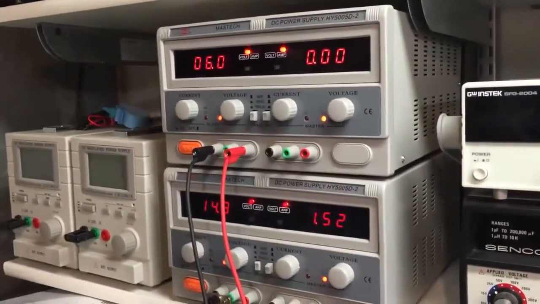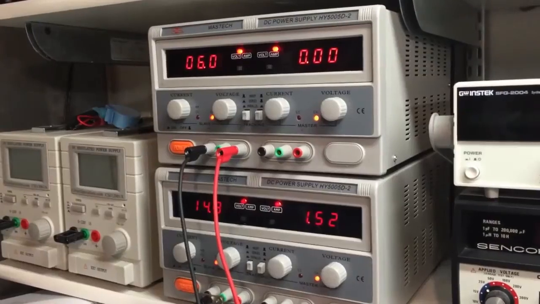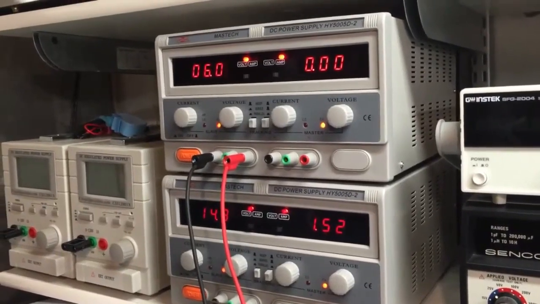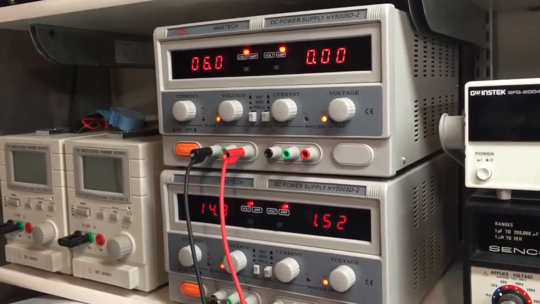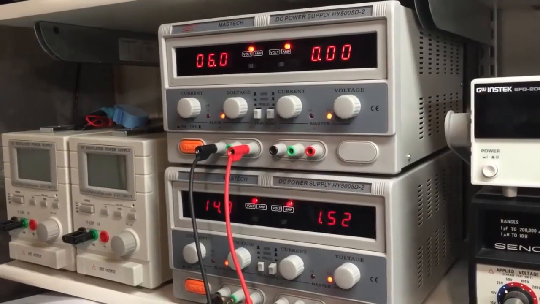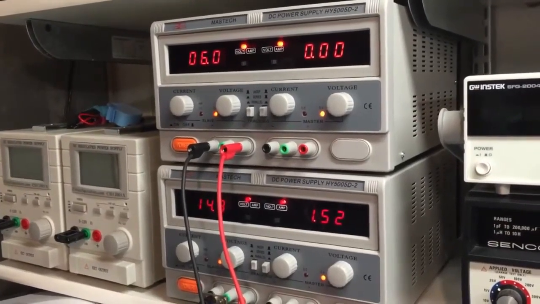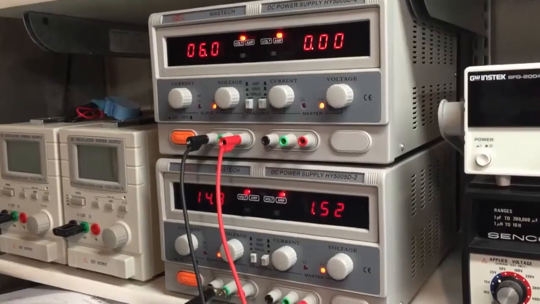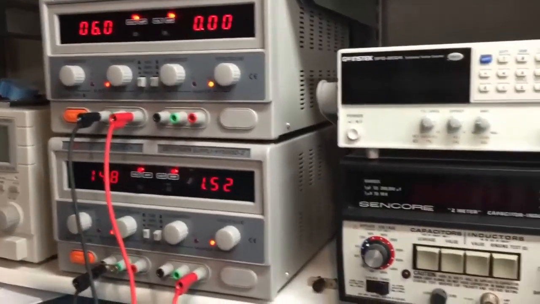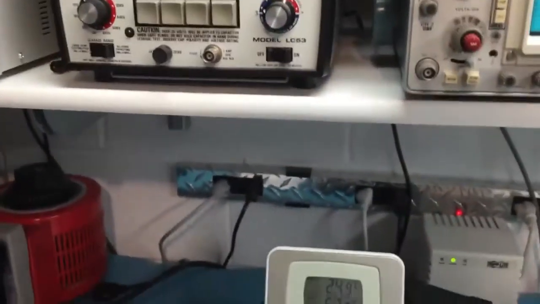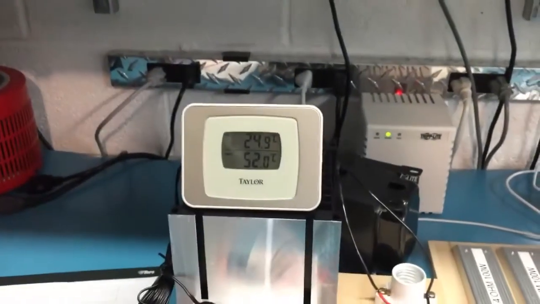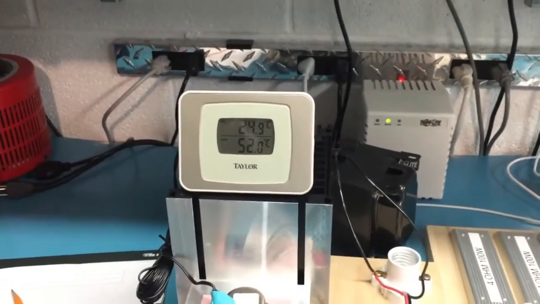If we take a look at the power supplies, we're idling at about 1.52 amps, and that's been pretty steady. And we're at minus 6 volts gate to source. We'll keep that minus 6 volts gate to source. What we'll do is vary the temperature of the part, and I'm going to do that just by heating it up a little bit.